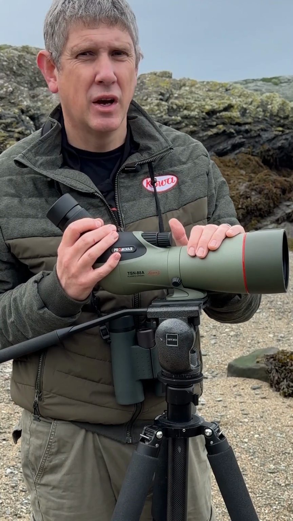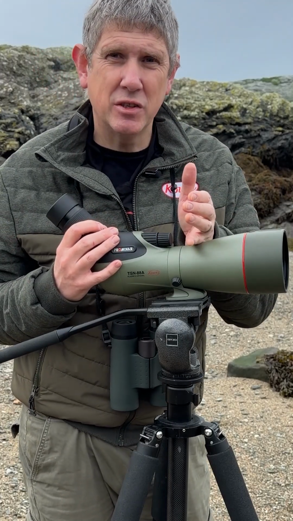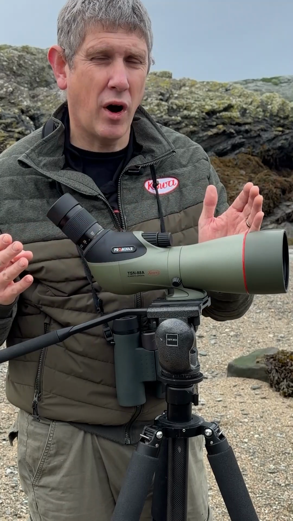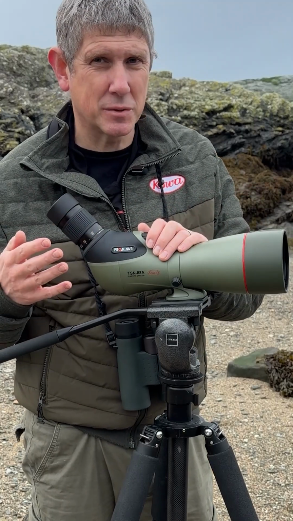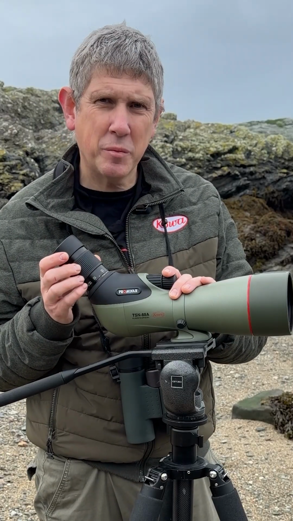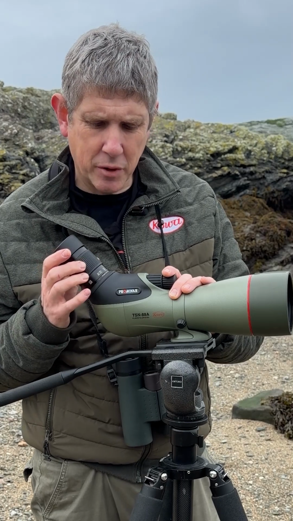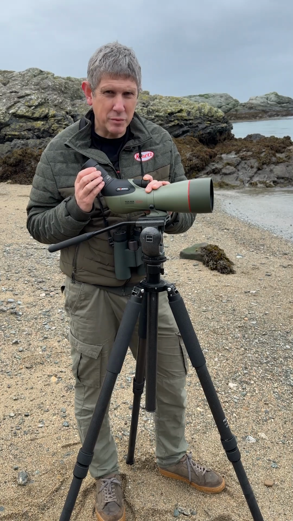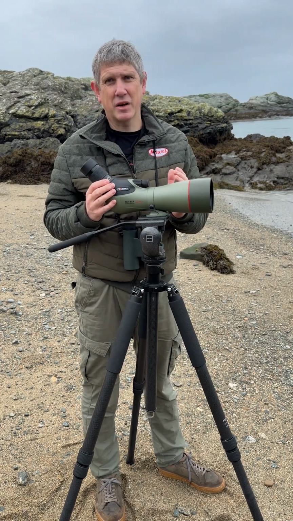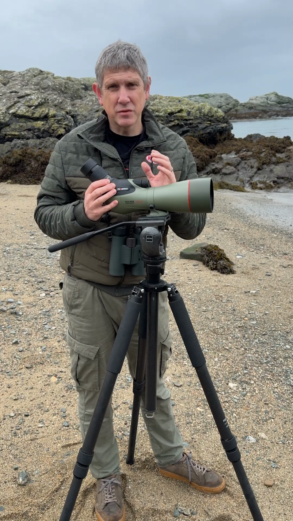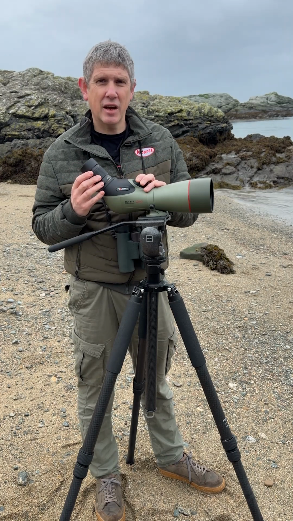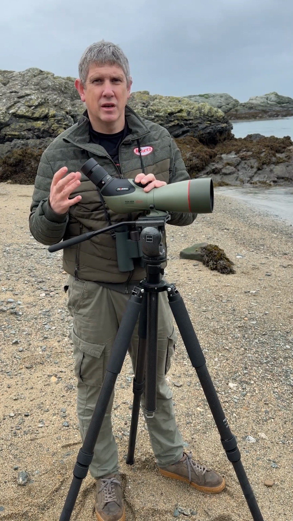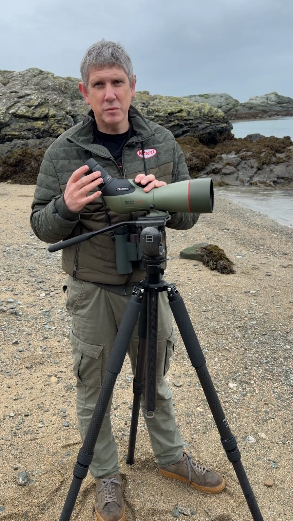With the binoculars, I'm getting a lot less magnification, 10 times, but I'm seeing a much wider field of view at 108 meters. If I then zoom up through the eyepiece and go up to the maximum of 60 times, my field of view is reduced to 23 meters. Because I'm highly magnifying that image, I'm seeing less of the scene, so the best I can get at 1,000 meters distance is a field of view of 23 meters.